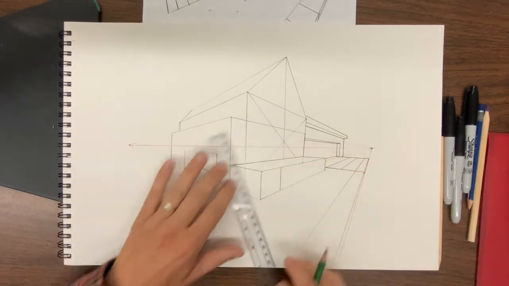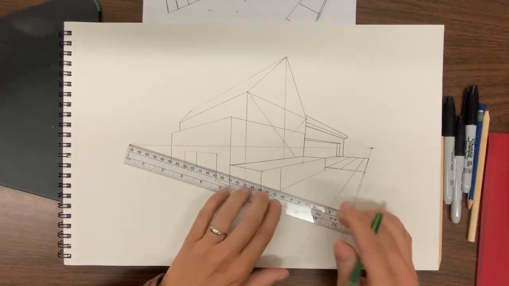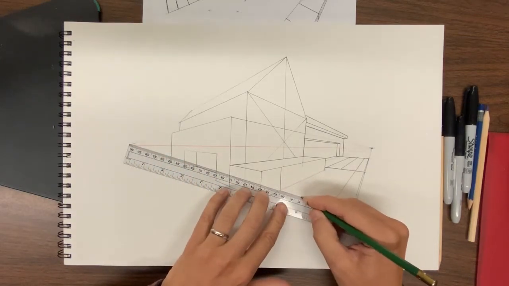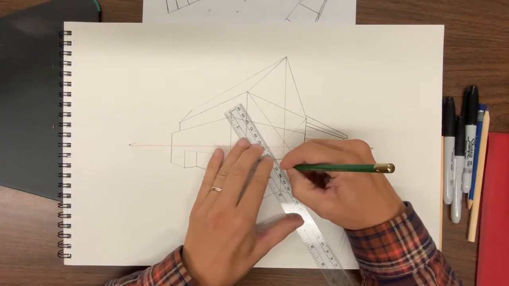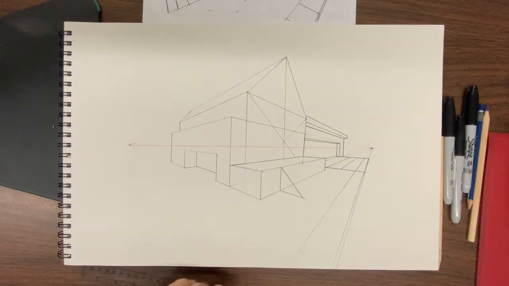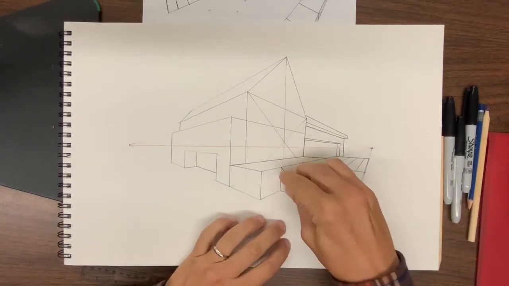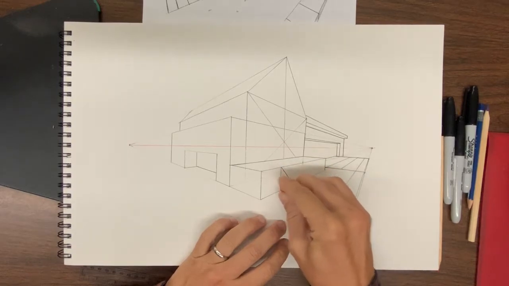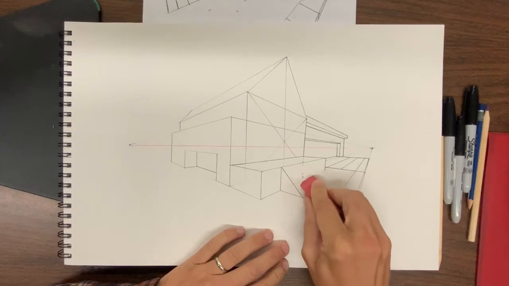For the steps, we start with a vertical line that attaches to the front of my porch that shows the height. Now we drag a line out from the left vanishing point to show how far the stairs stick out from the house. We connect those two lines together with a diagonal. That diagonal line creates a ramp, and it shows us the angle of the stairs. Take time to erase any lines that will be covered up by the stairs.